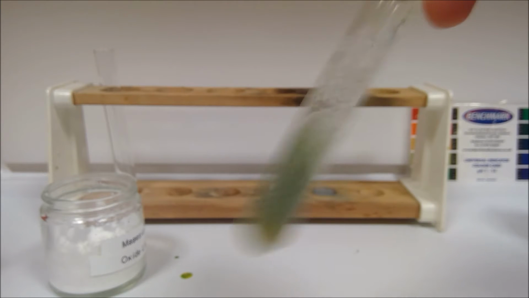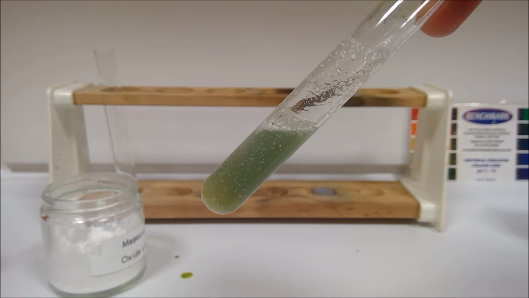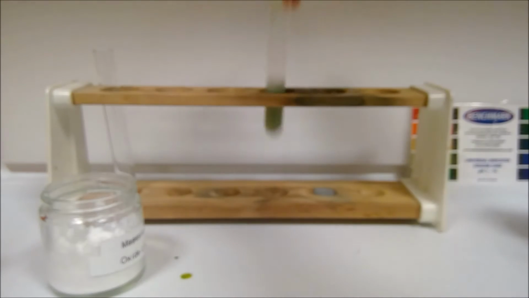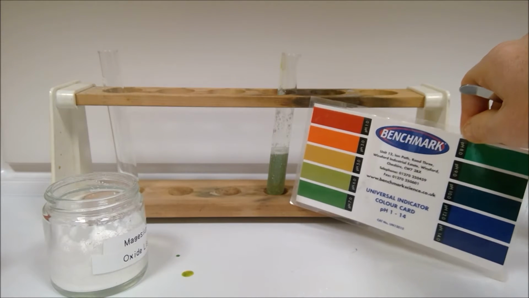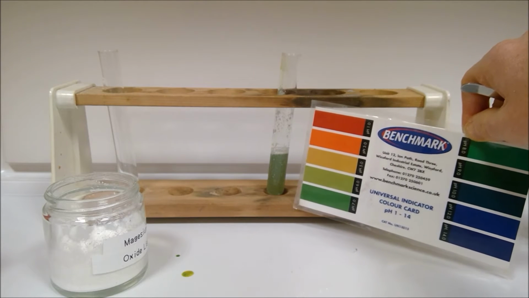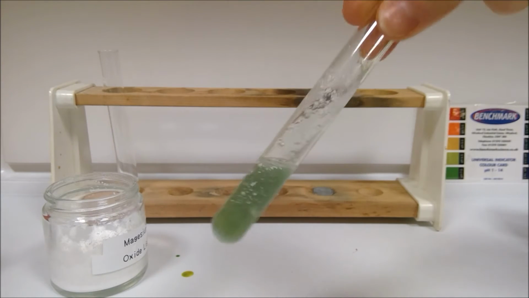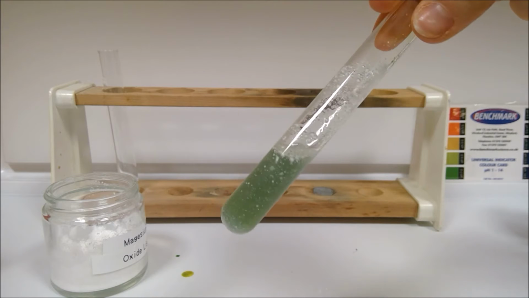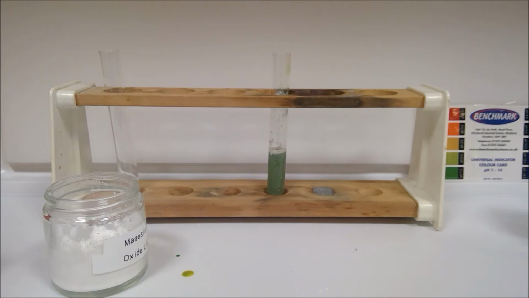So note down the colour changes that you see. I'll put this in the test tube rack and then we can have our colour chart next to it. So choose the pH that you think you've got at the moment. While we do part C, I will actually just leave this one and see if we get any further change as well. And you can already record the answer to the question, is magnesium oxide a base there?